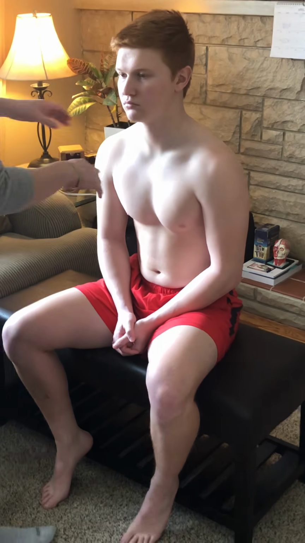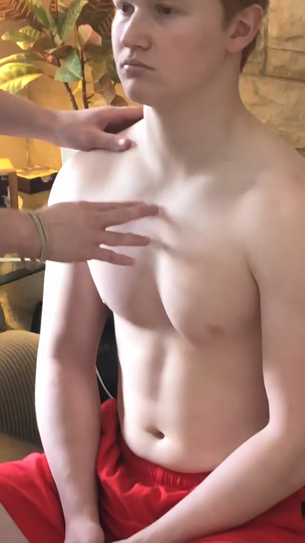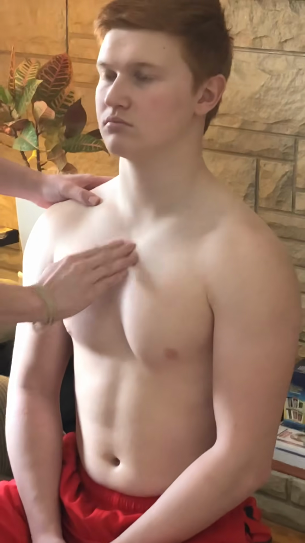And then we'll start with looking at the precordium. So when we're inspecting, we want to look for any gross deformities, which there are none. Nipples are aligned. There's no caving into the chest, and there's no pulsations, so that's all good. And then from there, we'll want to go to palpation. You just sit more upright for me.